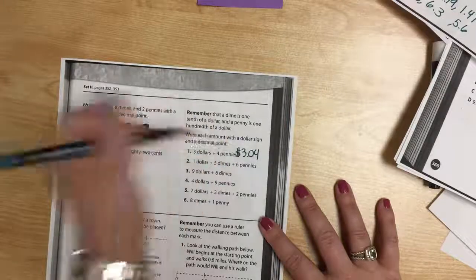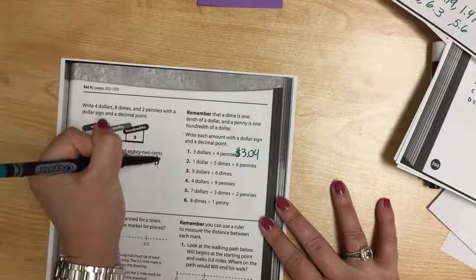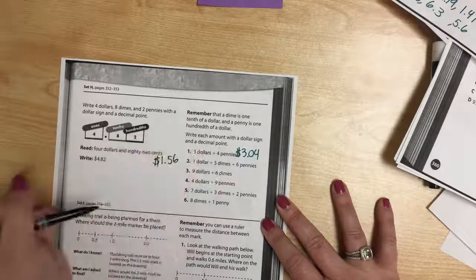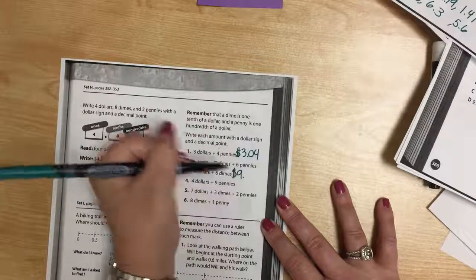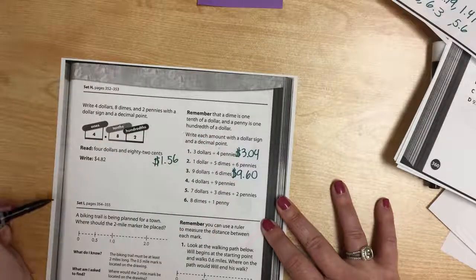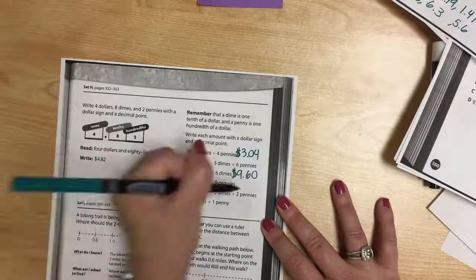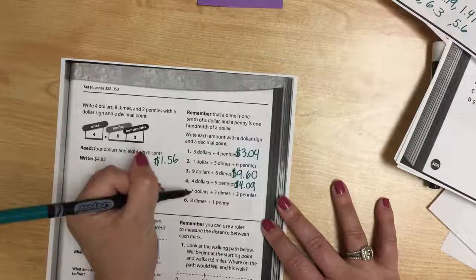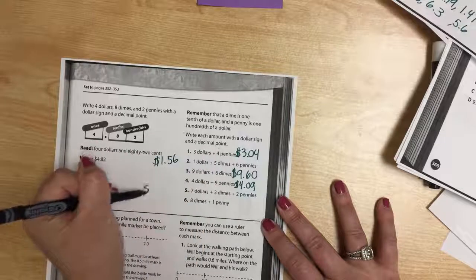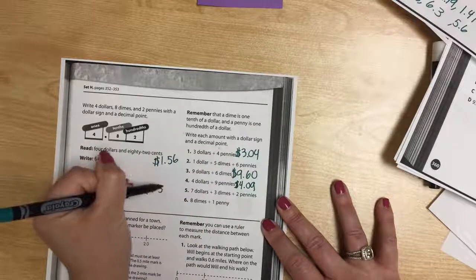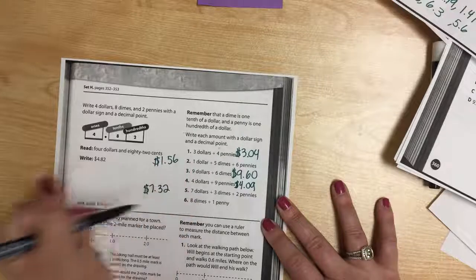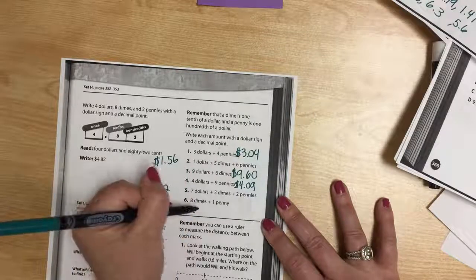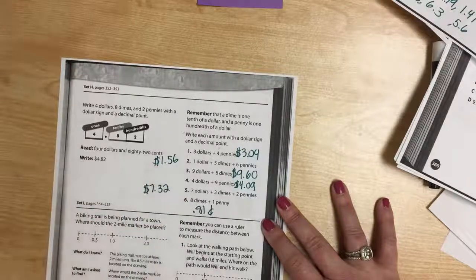$1, 5 times 6 pennies is $1.56. $9, 6 times, that is $9.60. $4, 9 pennies. $4.09. $7, 3 dimes, 2 pennies. $7.32. 8 dimes and 1 penny. $80. Ha ha ha ha, tricking you. 81 cents.